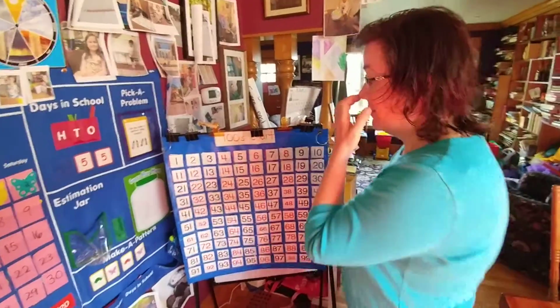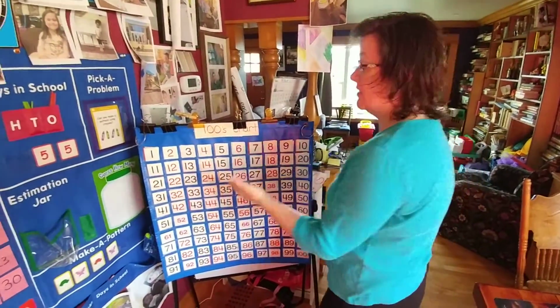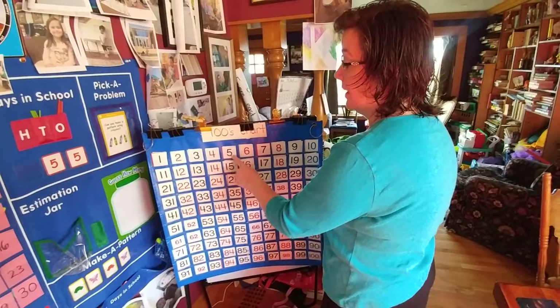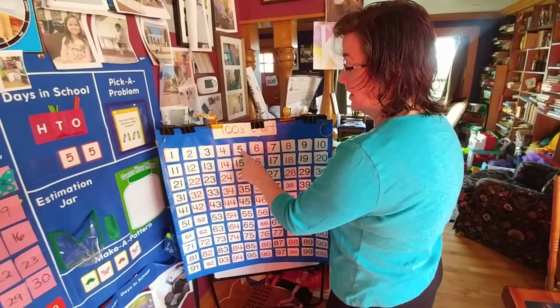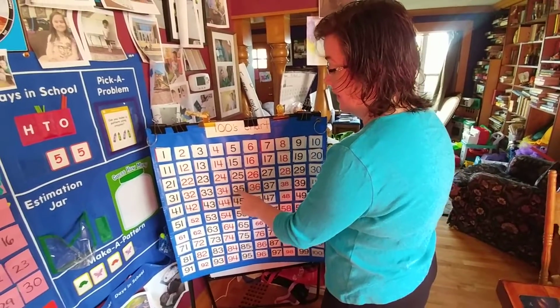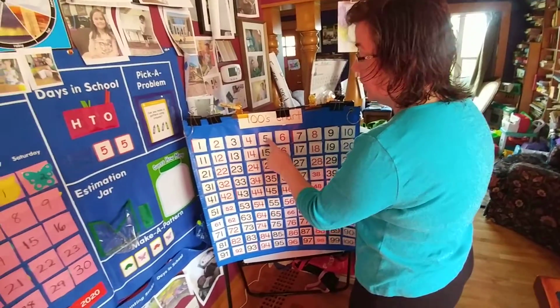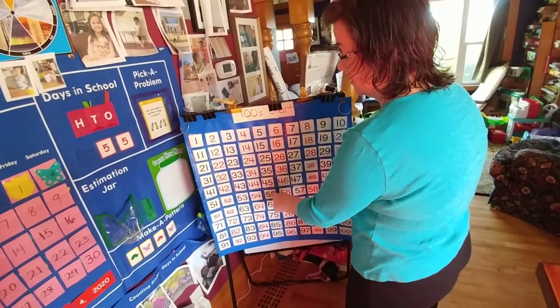We can also count by 10s. We can count to any number by 10s as long as we start in a number with the same digit in the ones place. So if we look here, 5, 15, 25, 35, 45, 55. We have a 5 in each of those ones places.